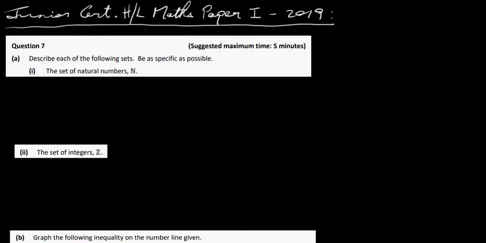Okay, so let's have a look at the Junior Certificate Higher Level Maths Paper 1 for 2019, questions 7, 8 and 9. So in question 7a it asks us to describe each of the following sets and be as specific as possible. So the set of natural numbers.